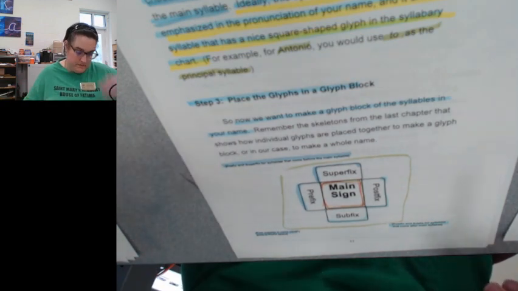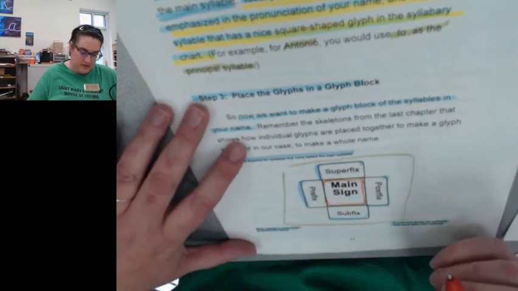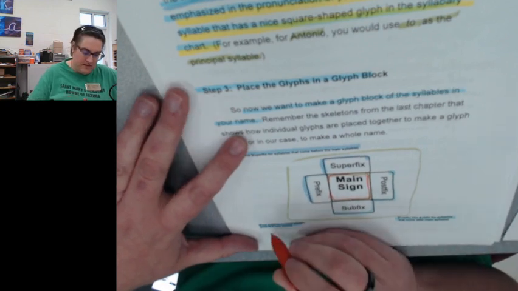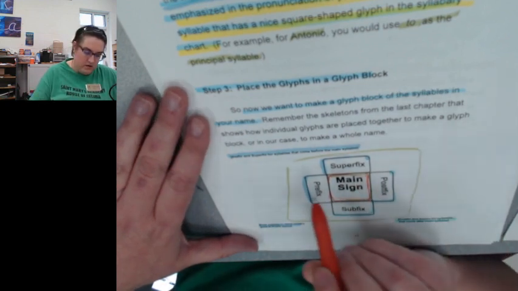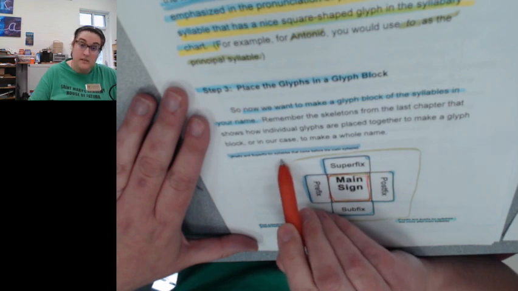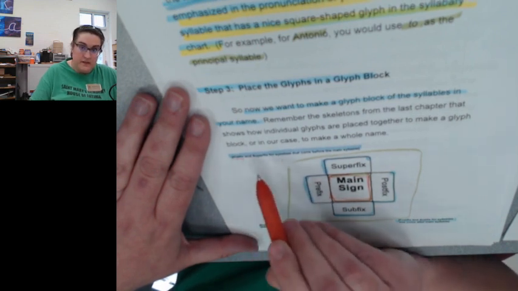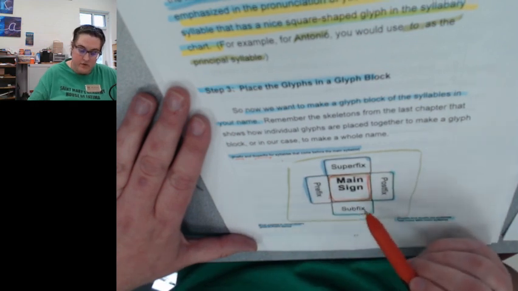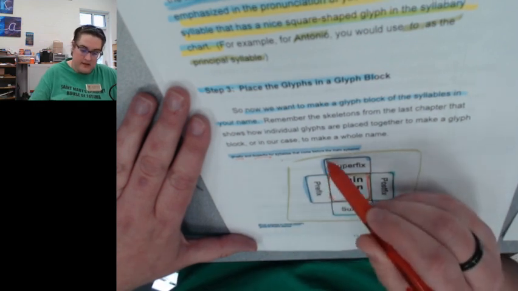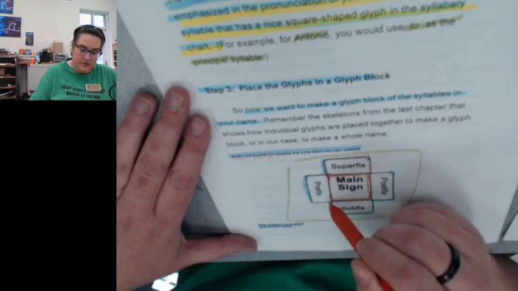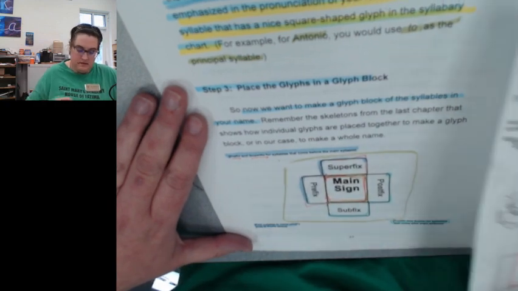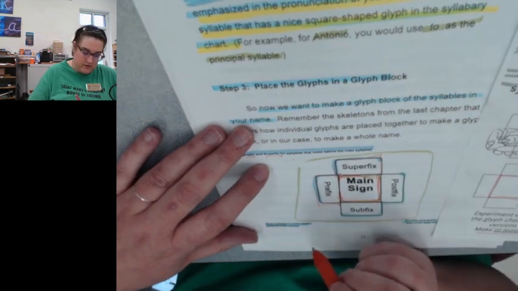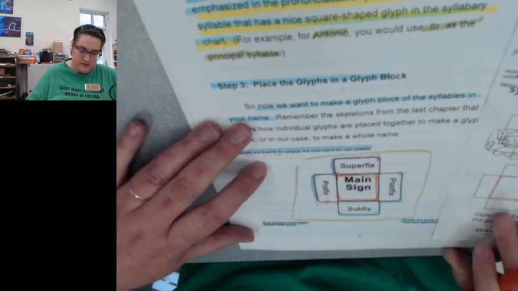Then any syllable that comes before the main syllable goes in the prefix or superfix positions. So anything that comes before your main symbol connects either up top or to the left. Usually the first goes in here in prefix.